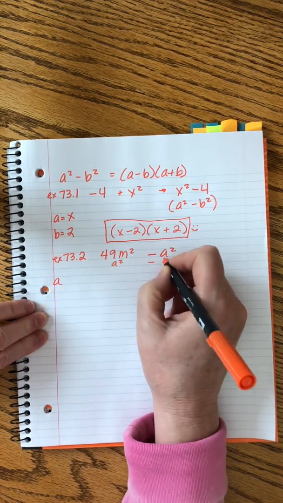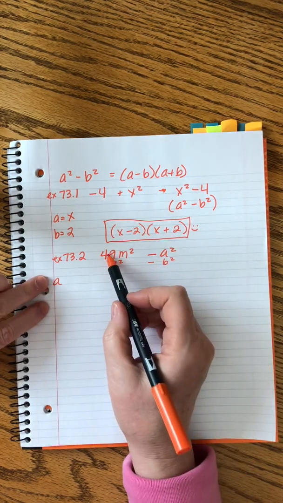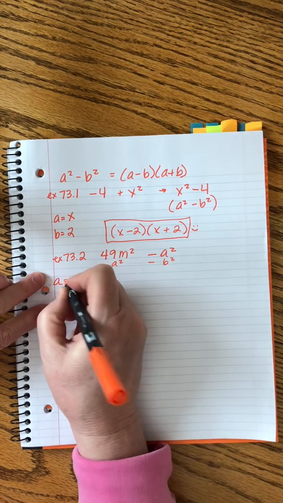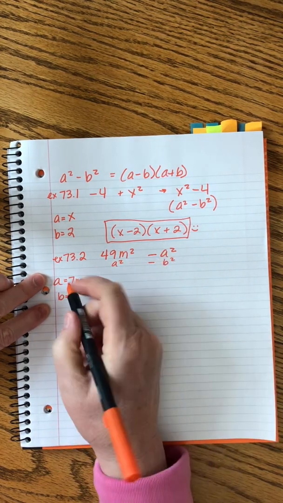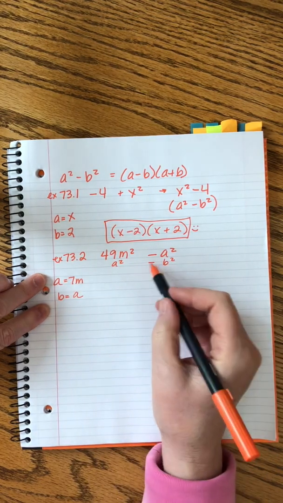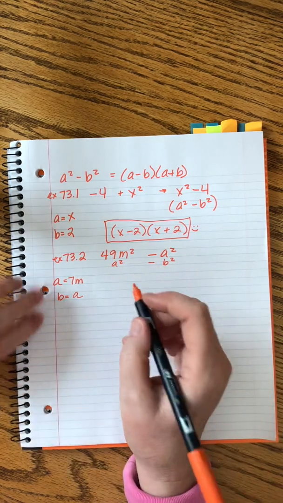Right? I can always write this underneath just to remind me. This is the pattern I'm trying to fit. So the root of this one is going to be 7m. And the root of this side is going to be a, which is confusing because our pattern has an a in it on the other side. But that's okay. We just roll with it.